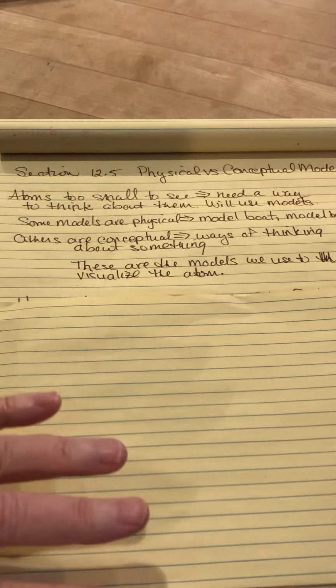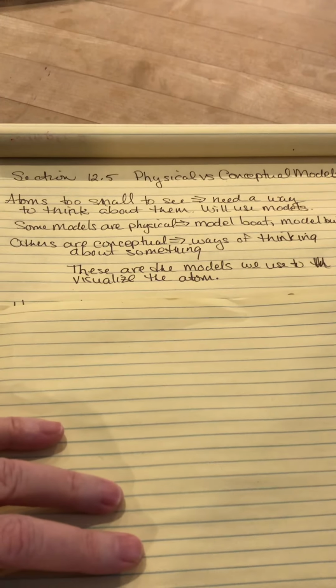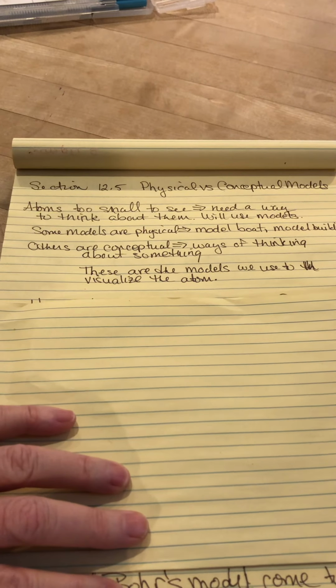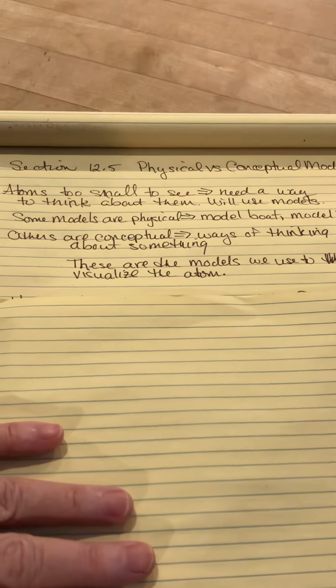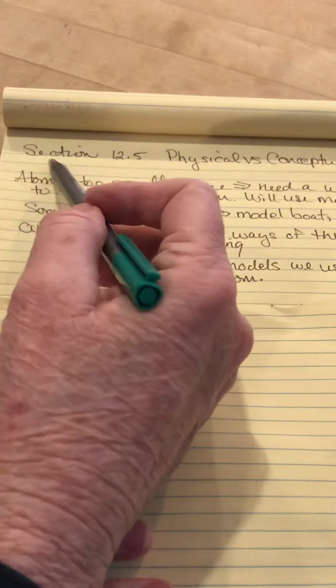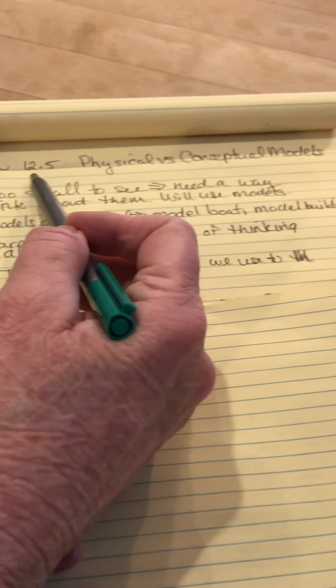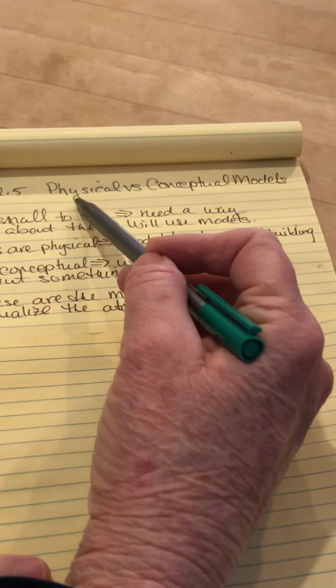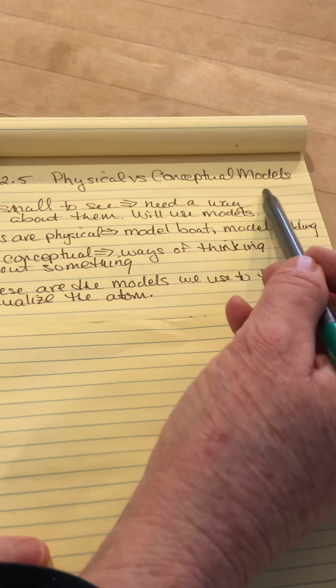So today we're going to stick pretty much with the book because they do things a little bit differently than they would in chemistry class in your book. So we're now on section 12.5, and they start by talking about physical versus conceptual models.